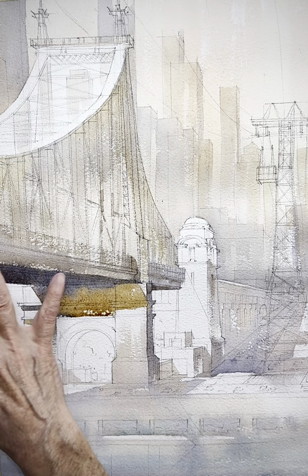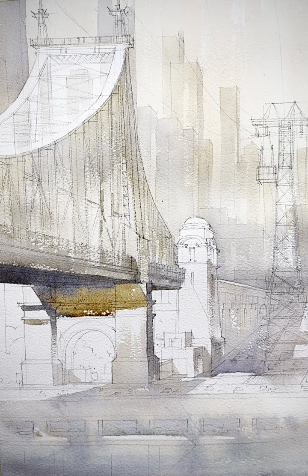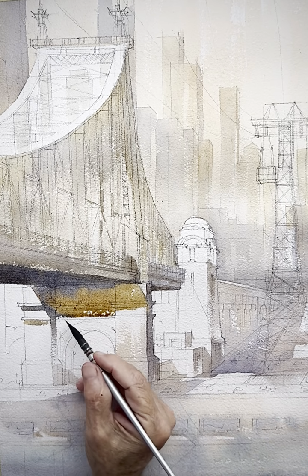No, I don't intend to leave this pier entirely white, but I'm just painting in the shadows for now. It's a little bit backward way of doing it, but I think it'll all make sense.